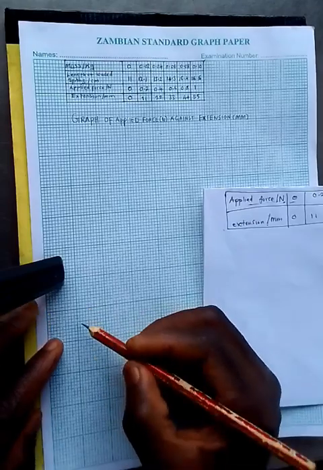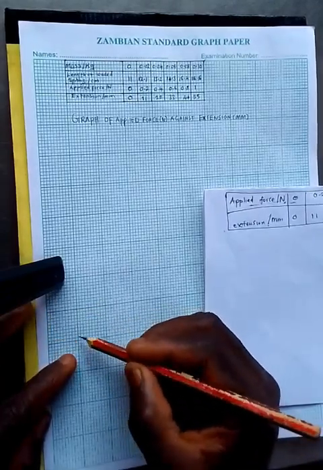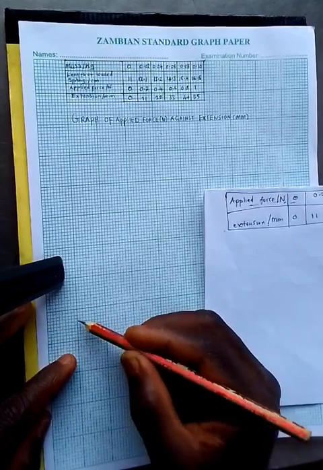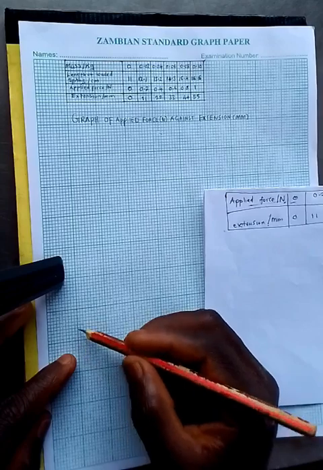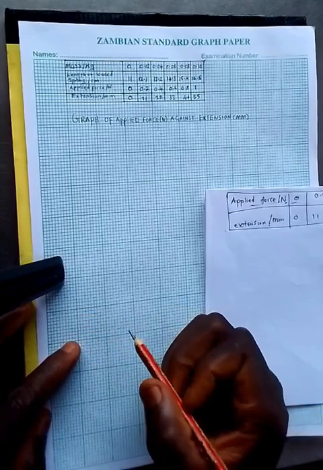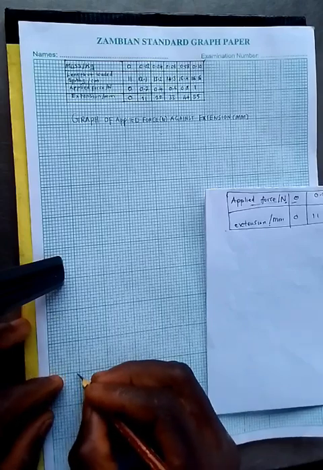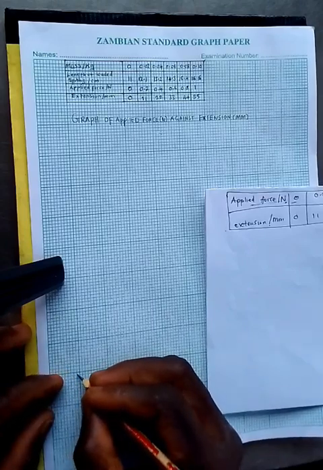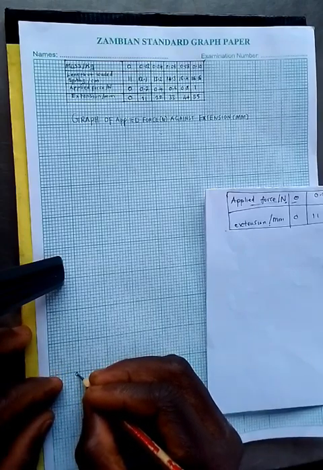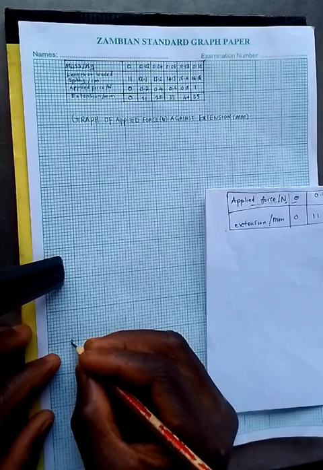This box here, starting from this point here up to this point, this one is a 2 centimeter box on the graph paper. Now this 2 centimeter on the graph paper is going to represent 0.2. So if we start from this point where we say this one is going to be 0, meaning the next one is going to be 0.2 for the applied force.